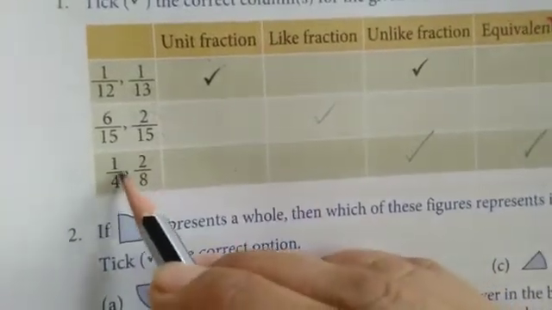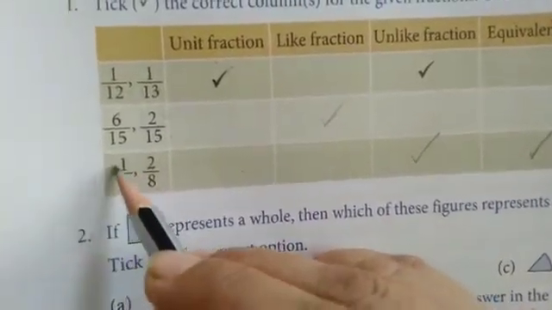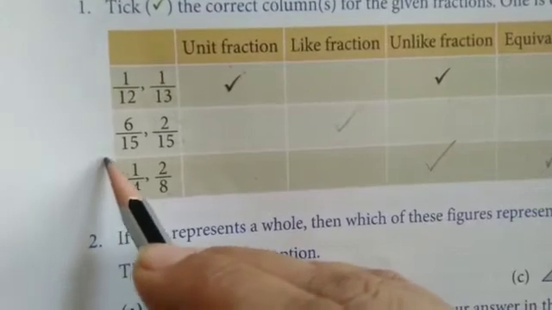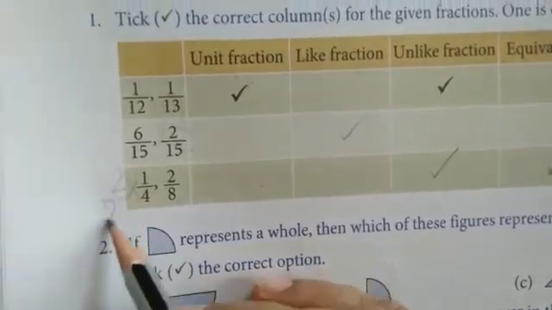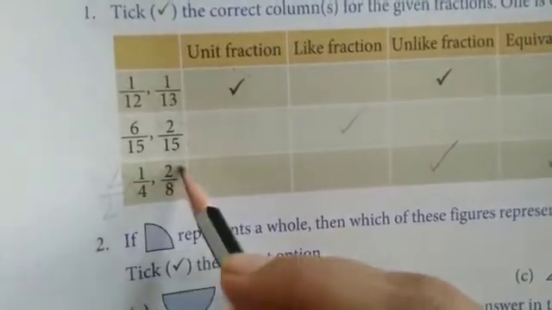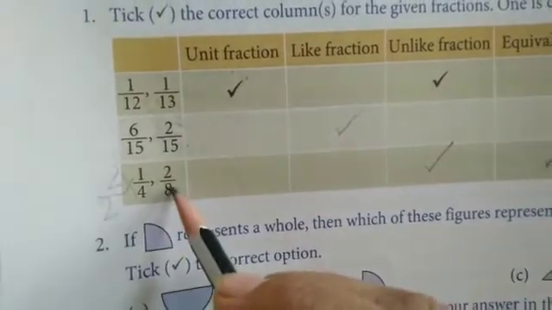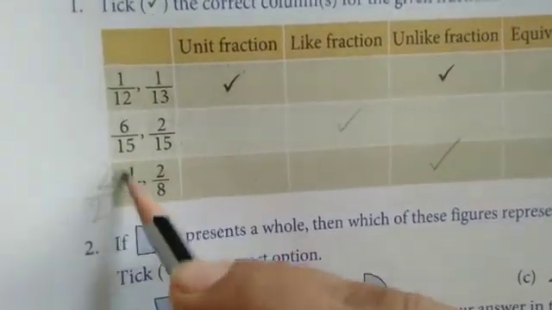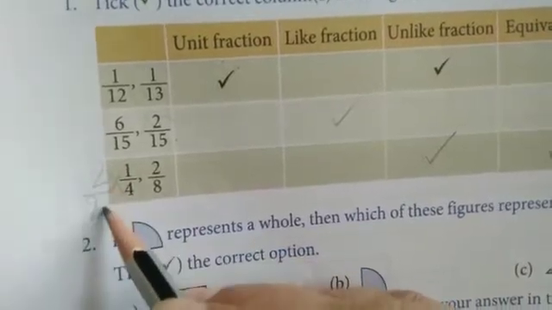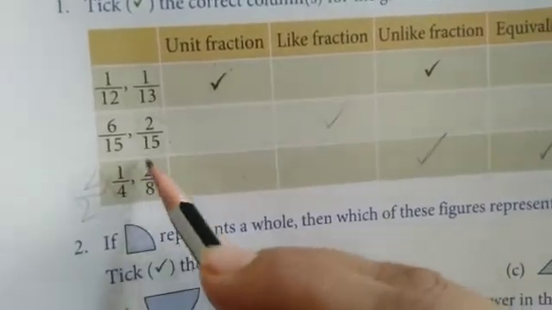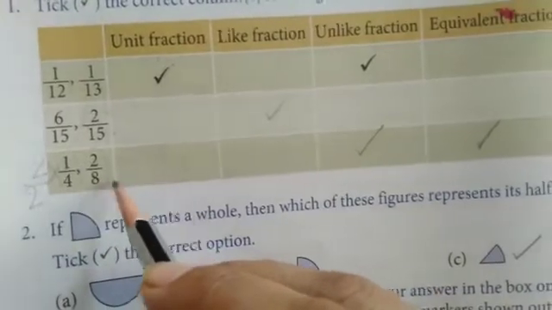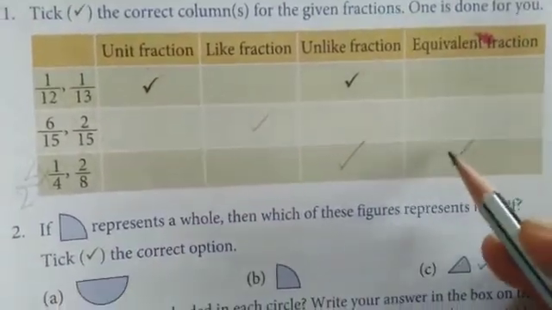So if we are multiplying 1 by 4 by 2 by 2, so 1 2s are 2 and 4 2s are 8, means if we are multiplying this given first fraction by the same digit 2, we'll get another fraction as an answer, means both the fractions are equivalent fractions, so we'll tick on that.